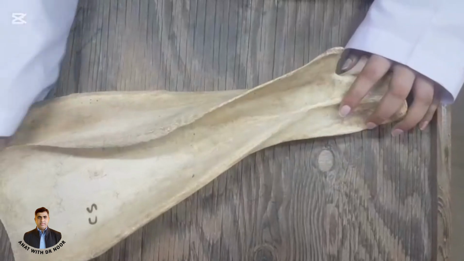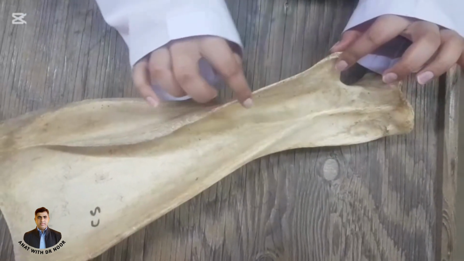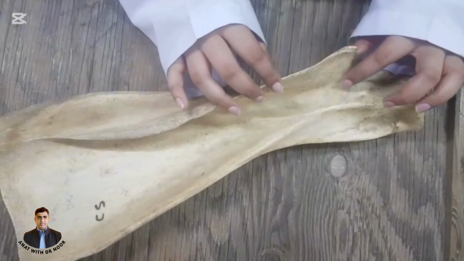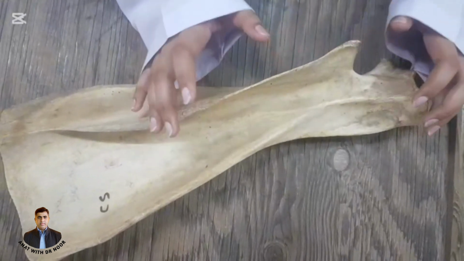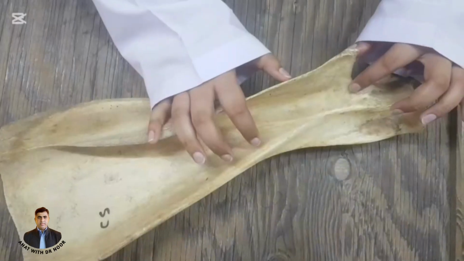On the lateral surface, first is the deltoid muscle. The deltoid muscle originates from the spine of the scapula and inserts onto the deltoid tuberosity of the humerus. The muscle acts as a flexor of the shoulder joint, helping to pull the limb forward.